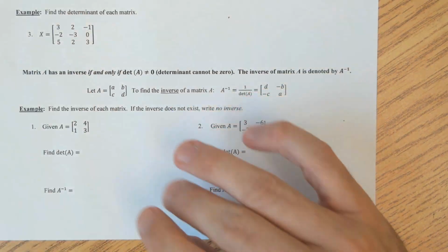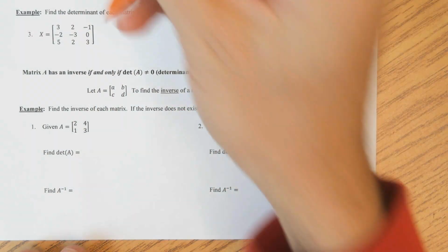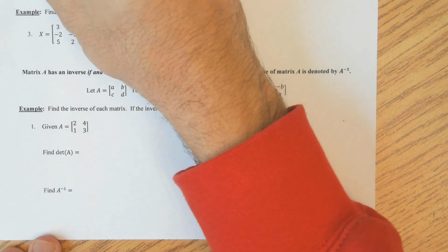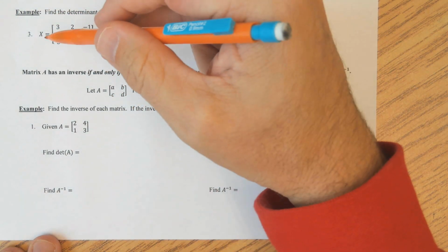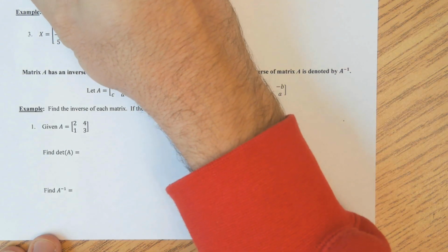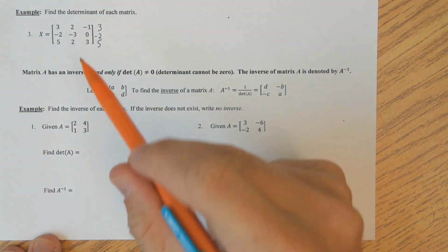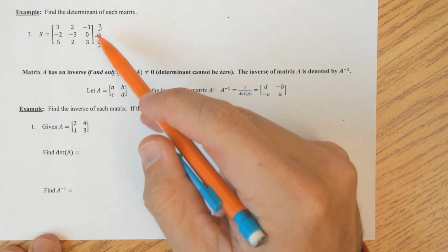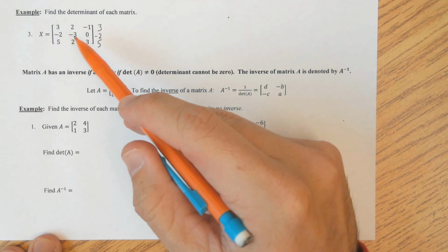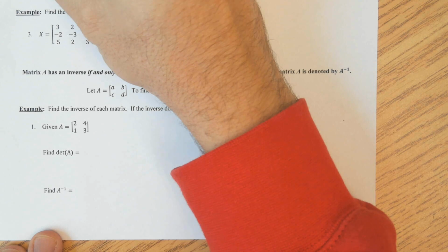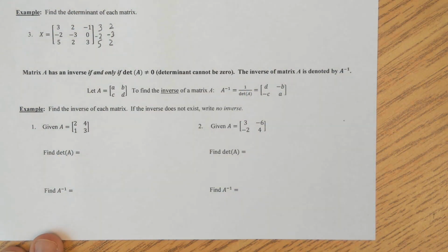So, what are my steps? My first step whenever I see a 3 by 3 is I rewrite columns 1 and 2 over again. See how column 1 is 3, negative 2, 5. I'm going to write it as 3, negative 2, 5. So I rewrite the first column over again. I'm going to do the same with the second column as well. So the second column is 2, negative 3, 2, so I'm going to write 2, negative 3, 2.